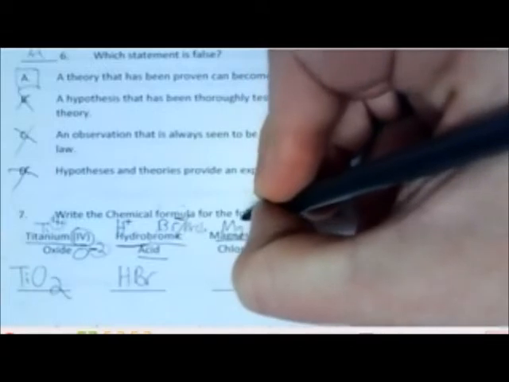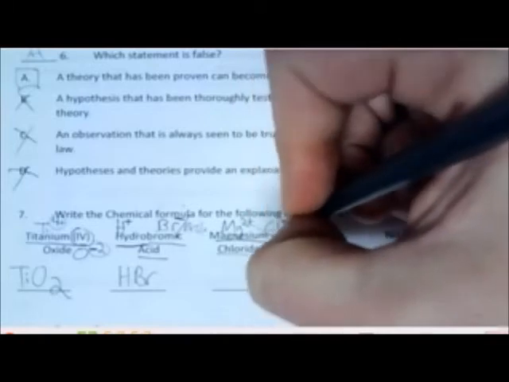Magnesium, that's group 2, so it likes to be 2 plus. Chloride, group 7 or 7A or 17, so it means it wants to be 1 minus. Cross over, you have MgCl2.